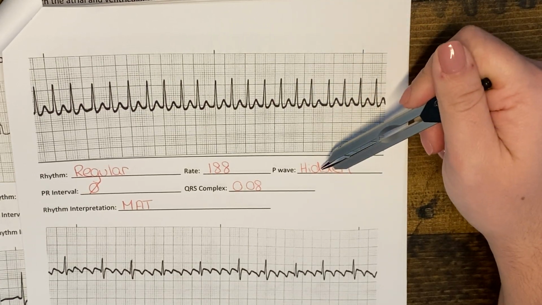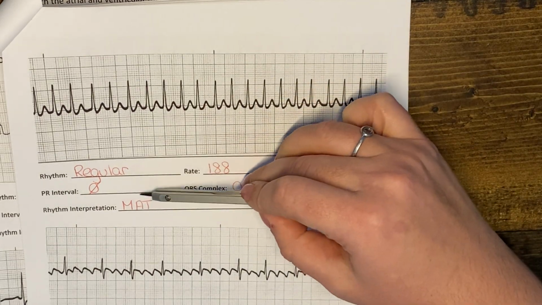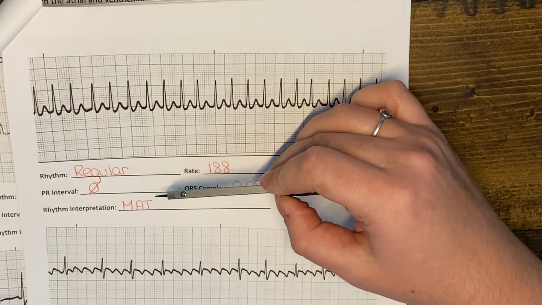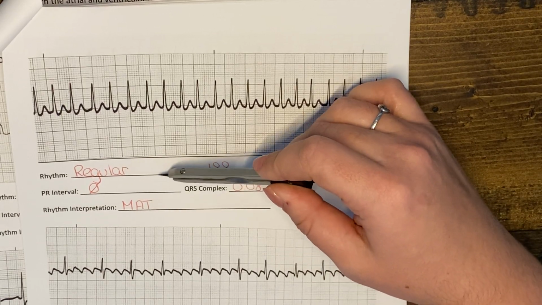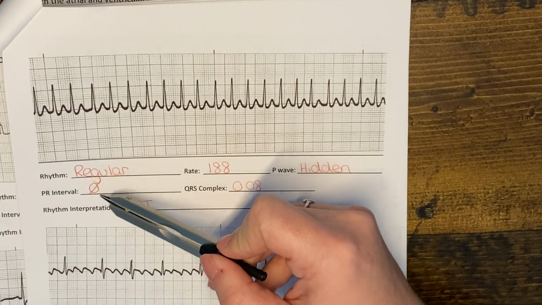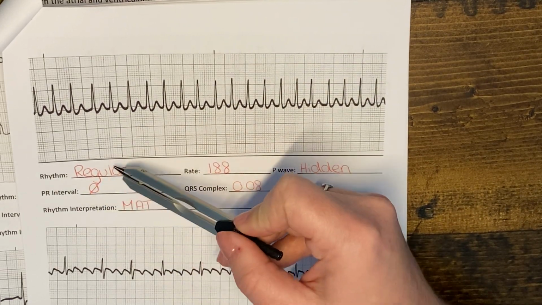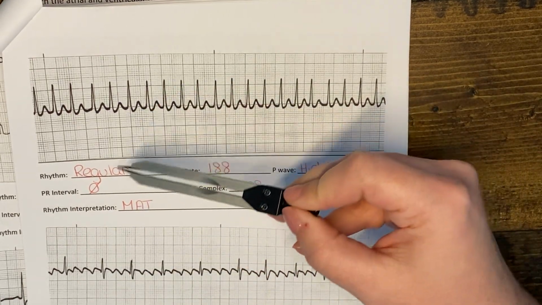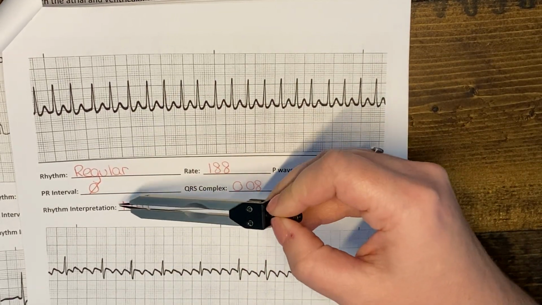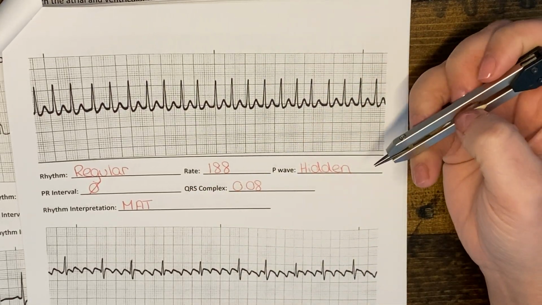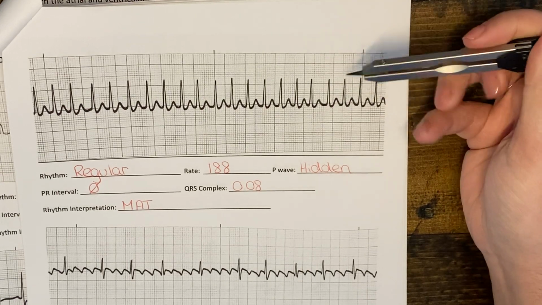So because we don't have a P wave, we cannot have a PR interval. And so you want to specify that there is no PR interval. You can either say none, or you can use this symbol of drawing a circle or a zero with a line through it. Make sure not to write zero, because zero is different than just not being present. And then our QRS complex, we got 0.08.